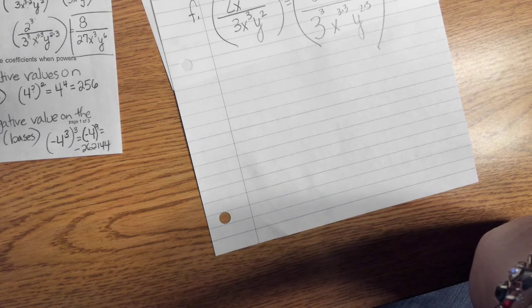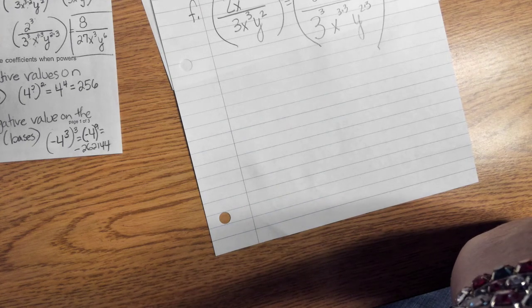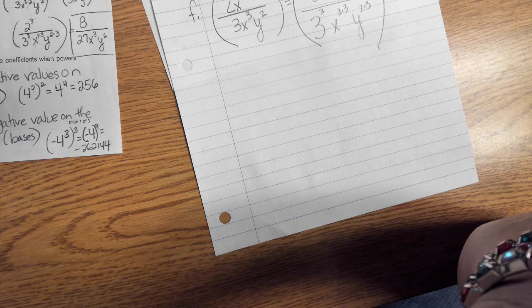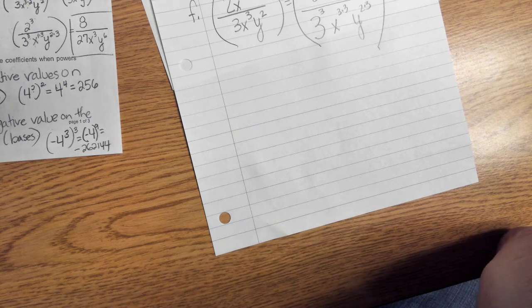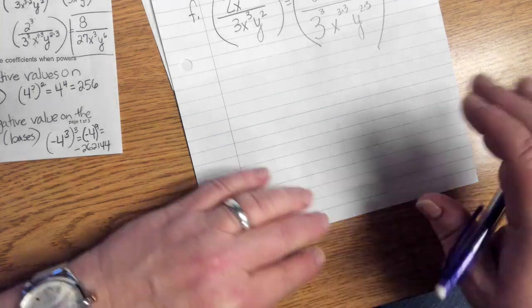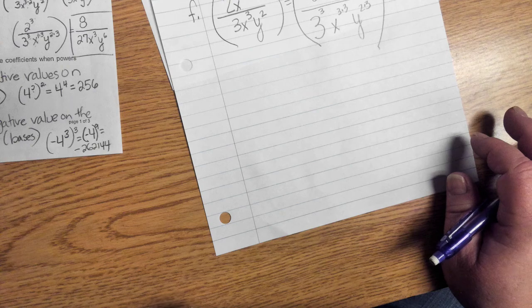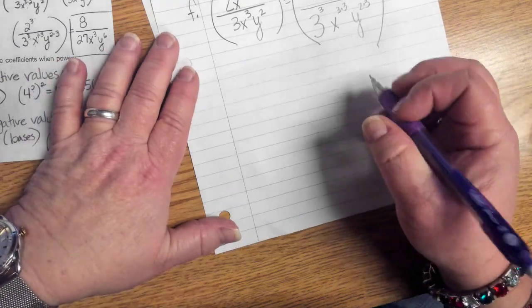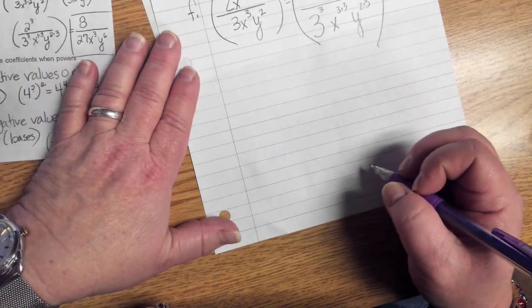But what did it say to do up here? It said to take care of what's inside my parentheses first, didn't it? Can I do anything with 2/3? No. Could I have done something with my x's? Let's see if it comes out the same, okay? We're going to work this one, and then we're going to work it with doing PEMDAS, all right? So now I've got 2 to the 3rd, which is what? 8.